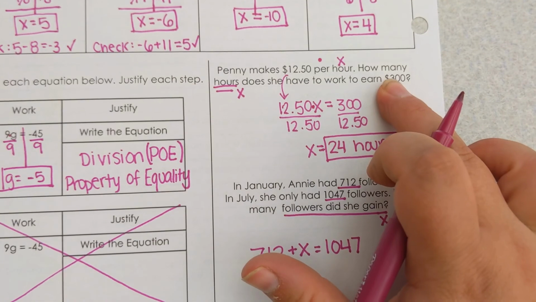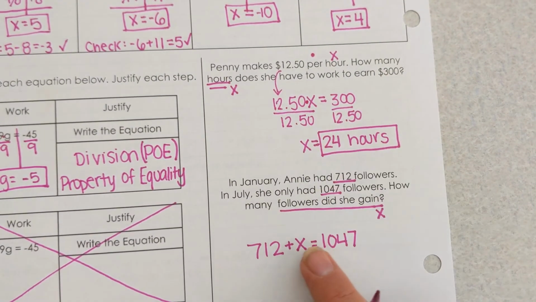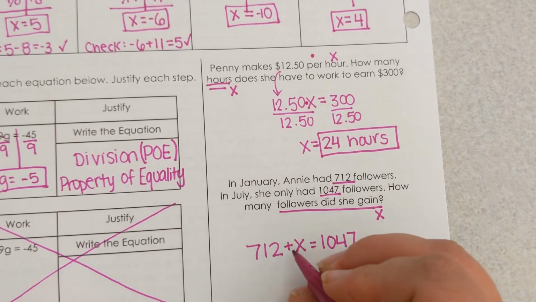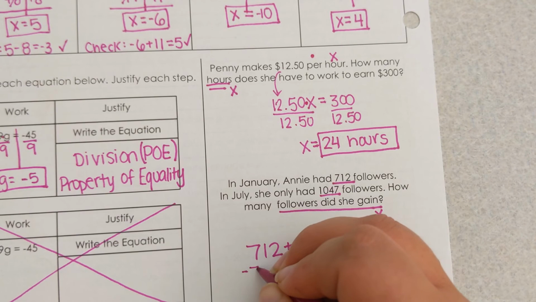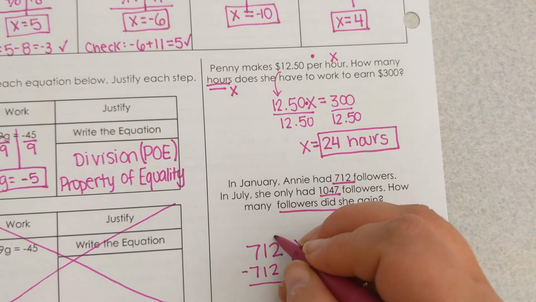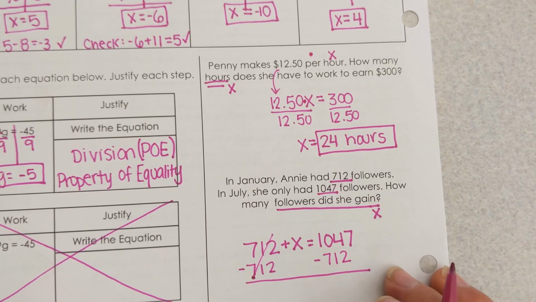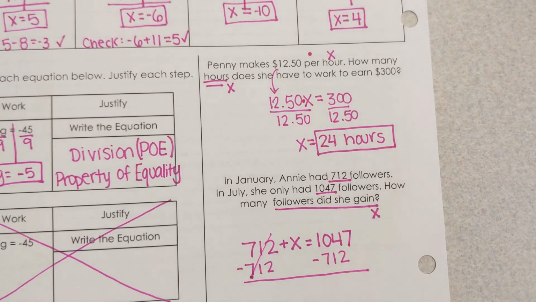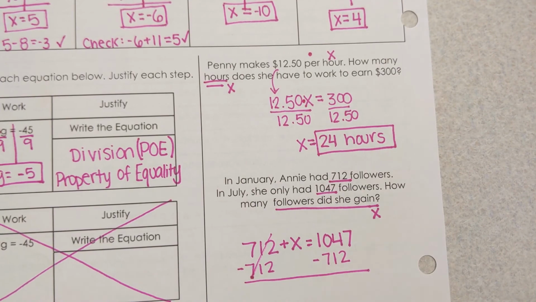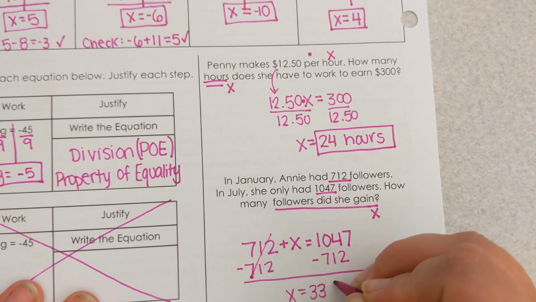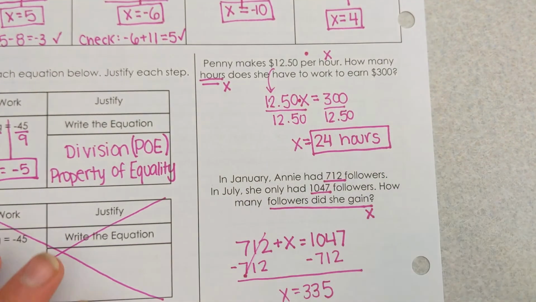So we were looking for her to get to $300 up here. That was the equals part. We're looking for her to get to 1,047. So that's the equals part. Since these are being added, we are going to do the subtraction property of equality on both sides. Boom. And 1,047 minus 712 is 335. 335 what? Followers.